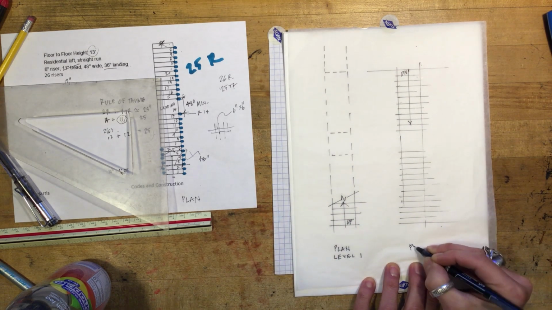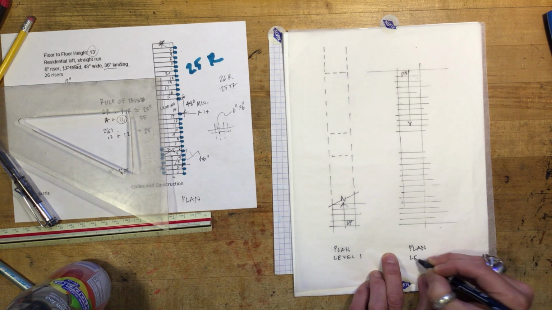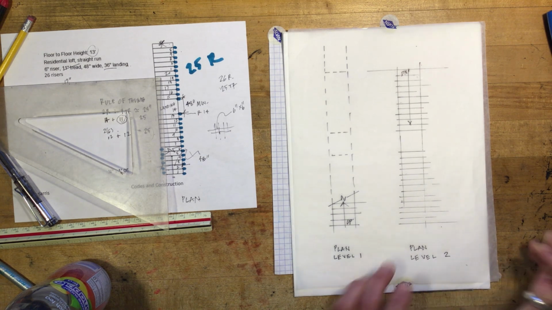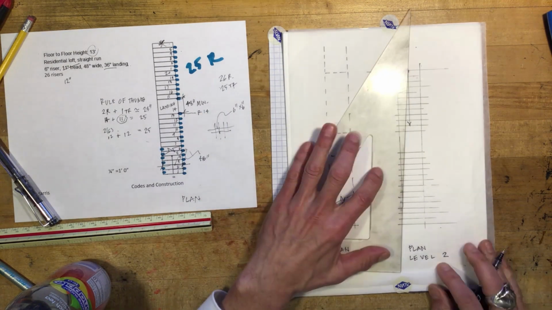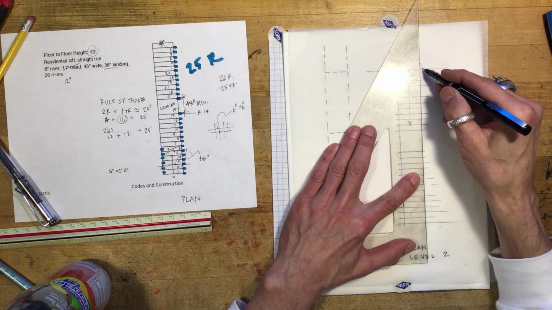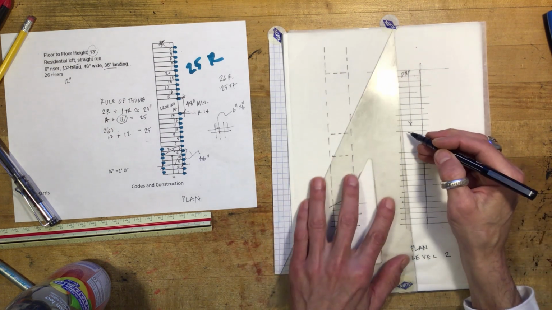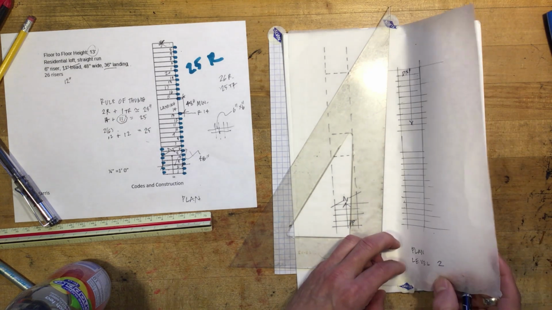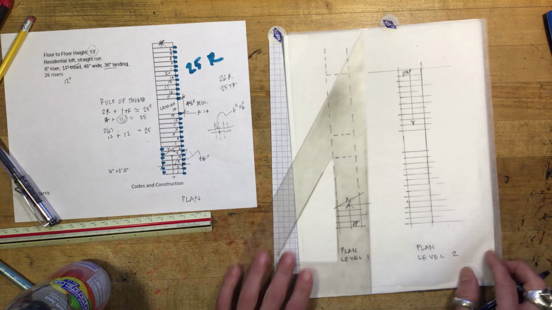This is my plan, level 2. Here, the stairs going down. Sticky things drive me nuts after a while. Don't make any.